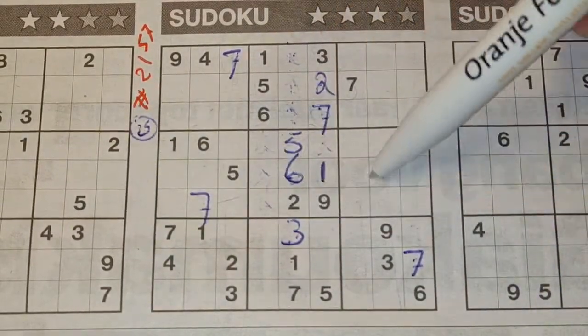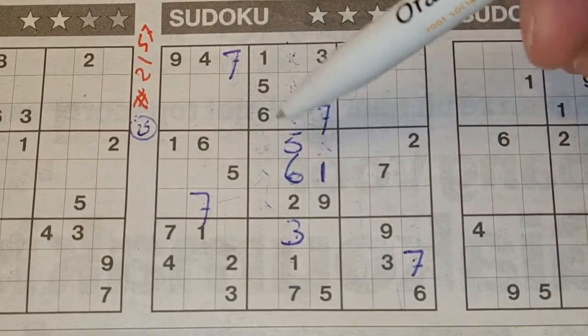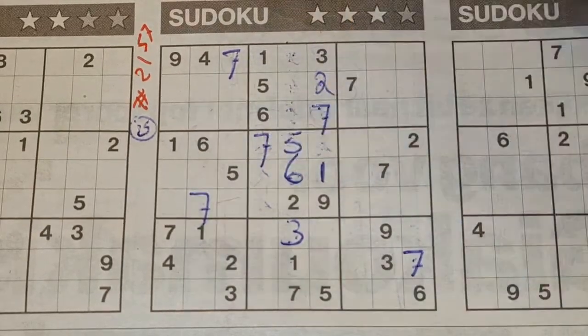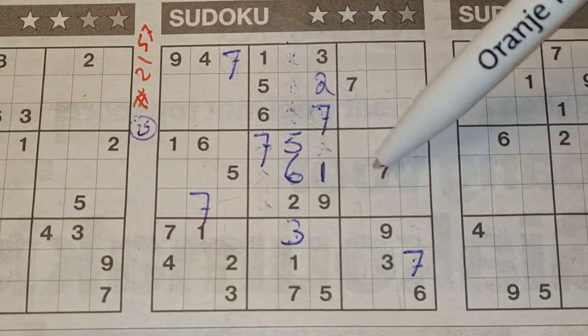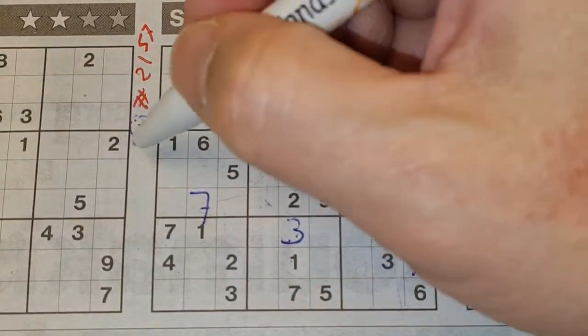7 in this row, 7 in the middle row, so the row above. Only two places for the 7 should be here or there. We see there 7, no 7 there, 7 should be here. And all the 7s are used. I can see, yes, digit number 1, number 7.